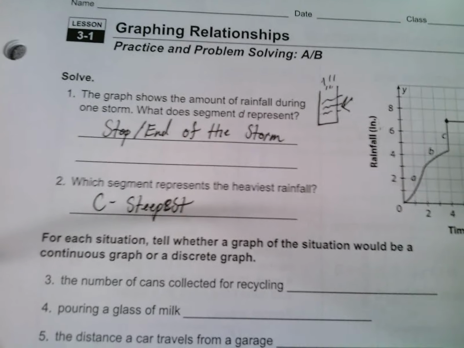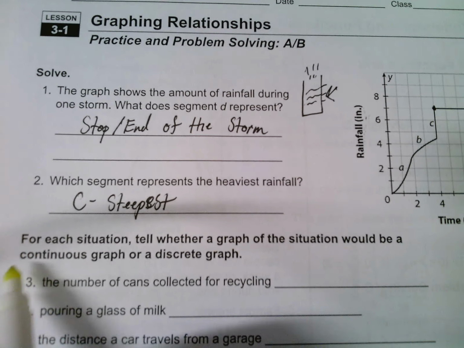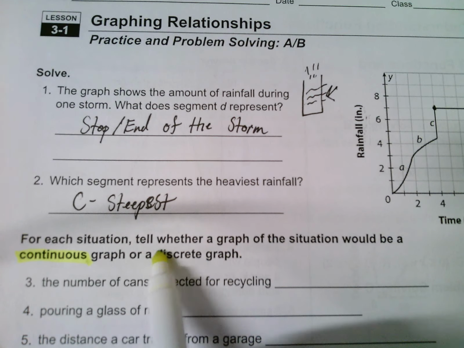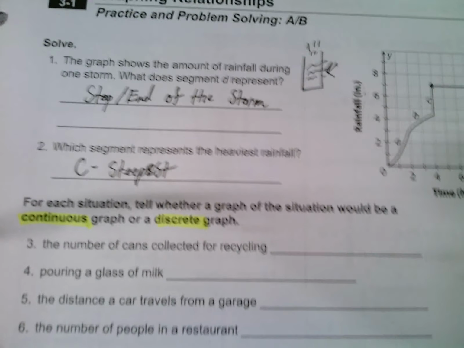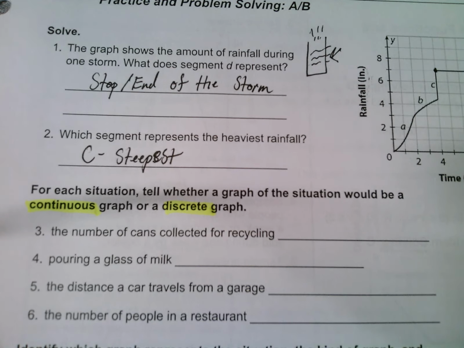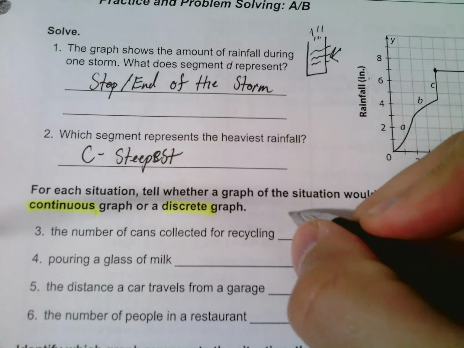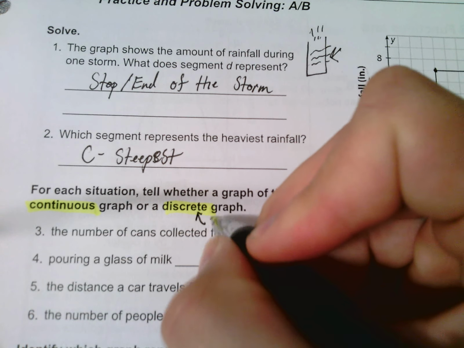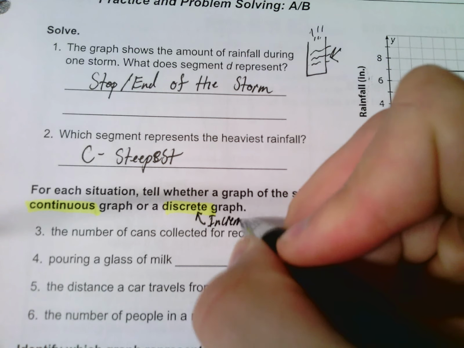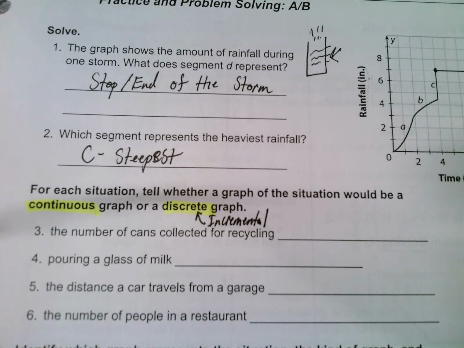There are two words here, though, that I want to make sure end up in your notes, and that's continuous or discrete. We'll do some examples here to decide which is which. Discrete means incremental. Does anybody know what incremental means? It's kind of a big, juicy word.